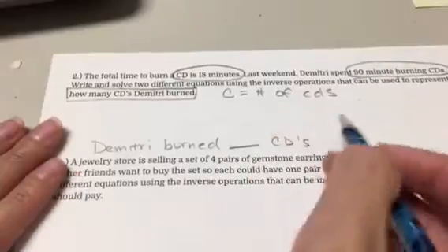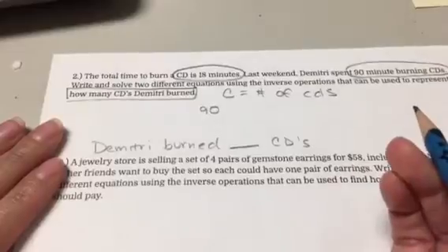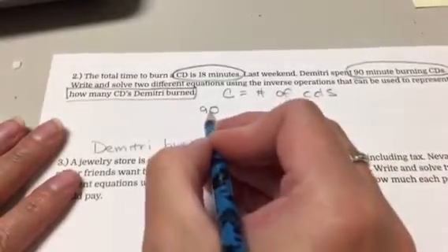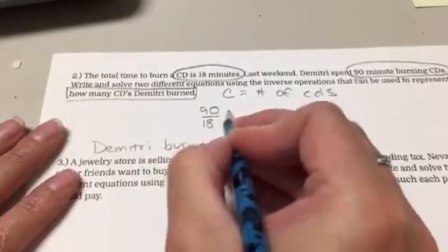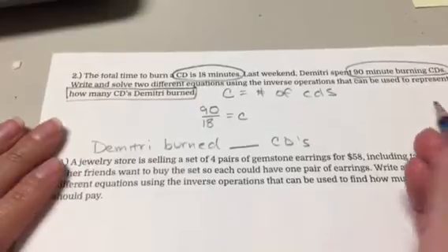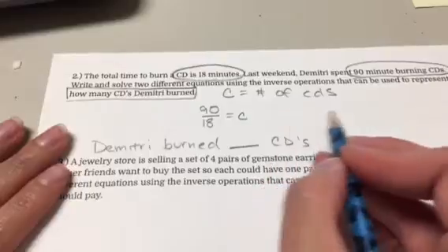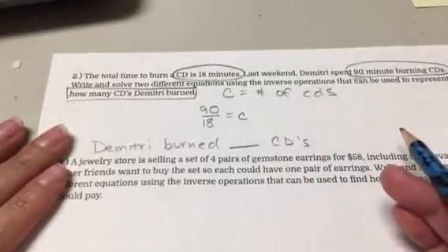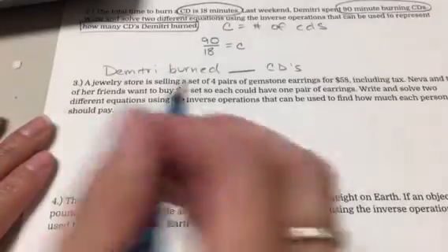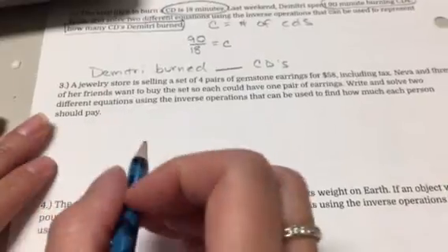If we said it took 90 minutes to burn all the CDs and each one took 18 minutes, I could do 90 divided by 18 minutes to come up with the number of CDs. That would be one equation. And then I would solve. And we would have to write one more equation to solve. So I'm going to leave that one for you guys to figure out the second equation. All right. You can pause the video to do that or keep going with number 3.